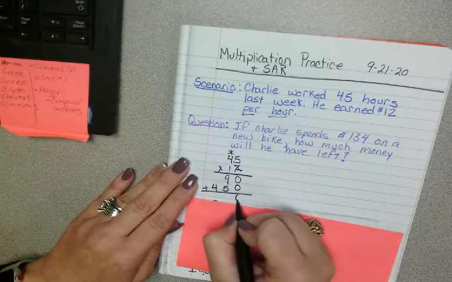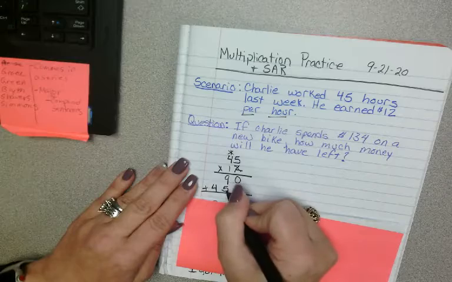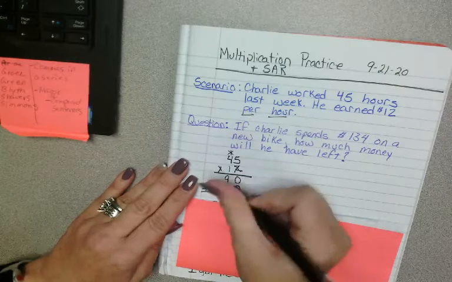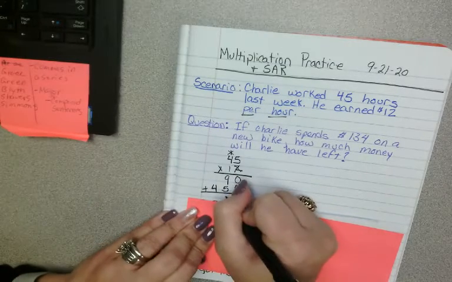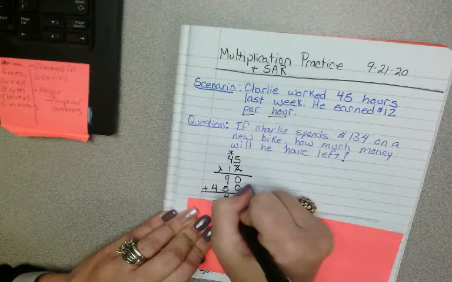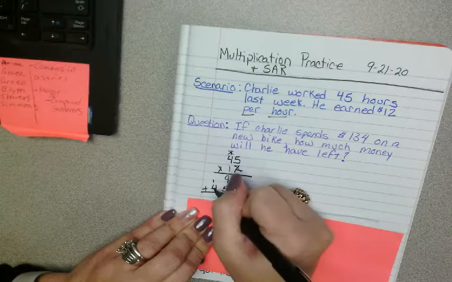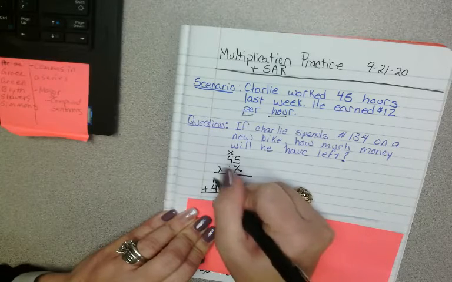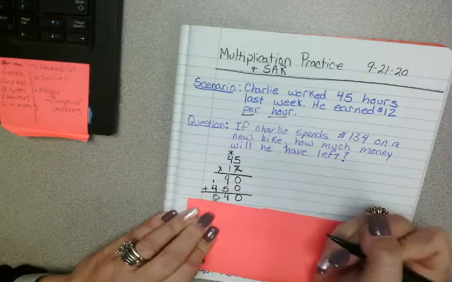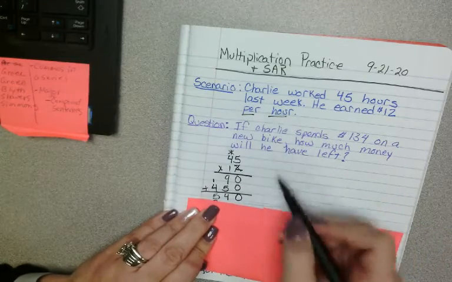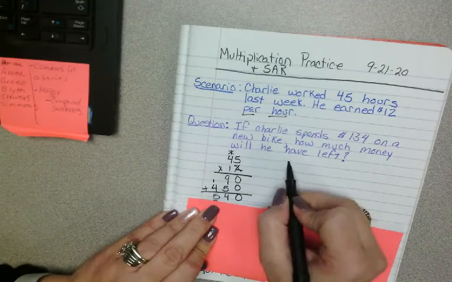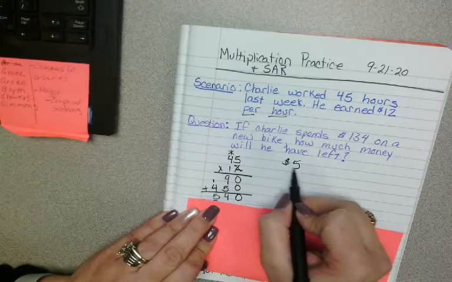So 0 plus 0 is 0. 9 plus 5 is 14. And 4 plus 1 is 5. So it looks like Charlie started out with a total of $540.